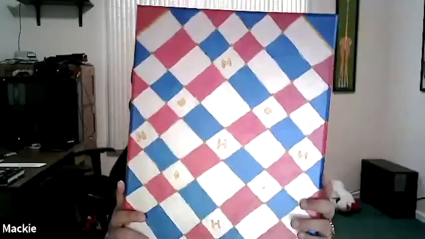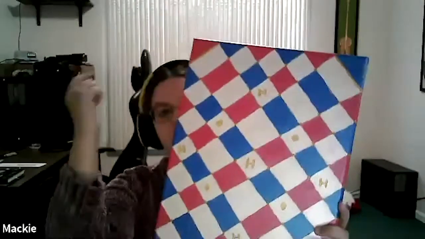So is it like a wrapping paper? Or is it just a canvas? Oh, it's a canvas. Okay. The pattern, I did it like ribbon. I followed ribbon when I did it. Okay.